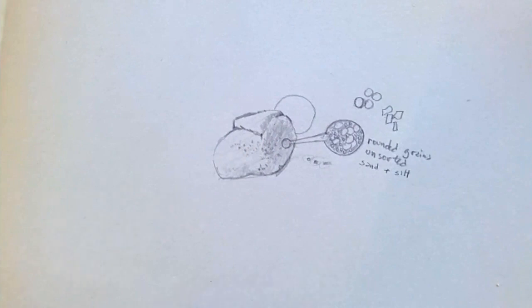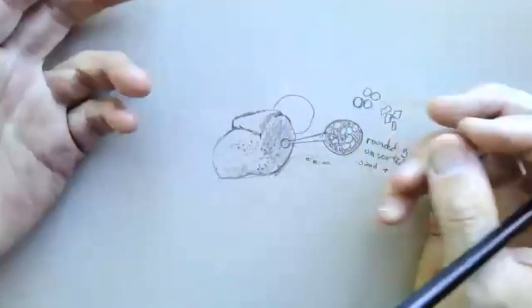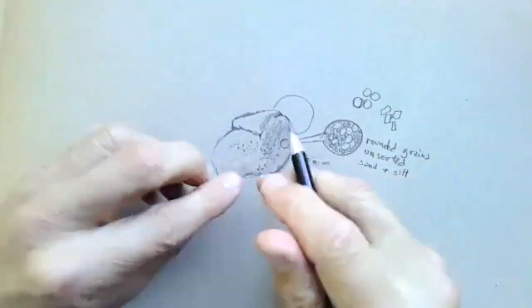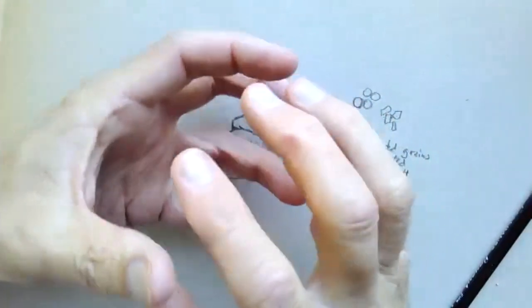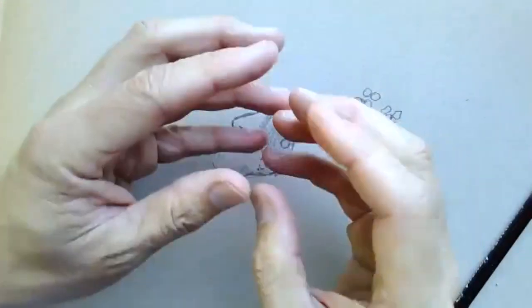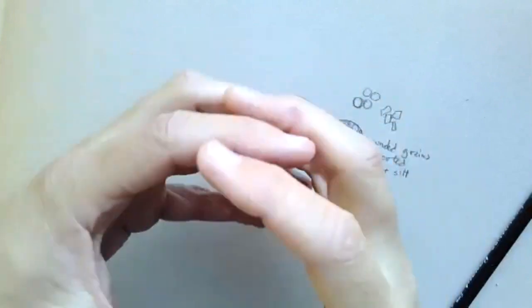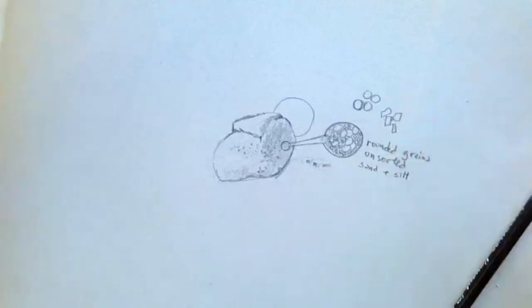The same is true for rocks, that if we took this rock and then we melted it and let it recrystallize, as a rock cools, crystals start to form inside that cooling space. If it cools very slowly, you get big crystals.